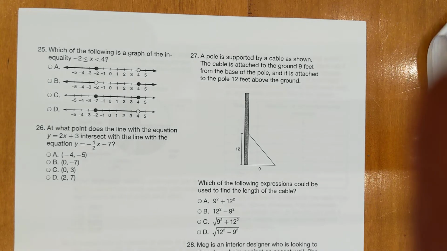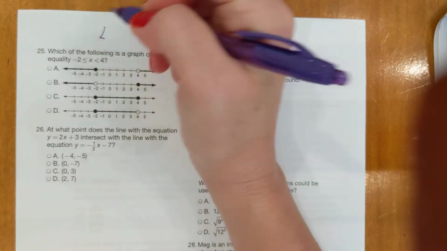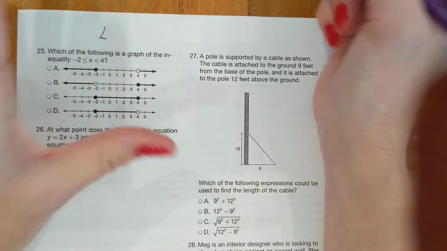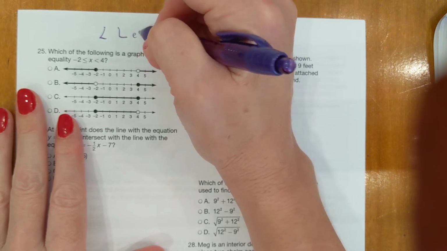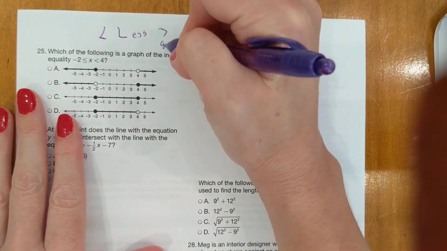25. Which of the following is a graph of the inequality -2 less than or equal to x less than 4? The less than sign, when you open it up bigger, make it wider and open it up, it makes the letter L when you open it up really big. So that's how come that one's the less than sign. Flip it around and that's greater than.